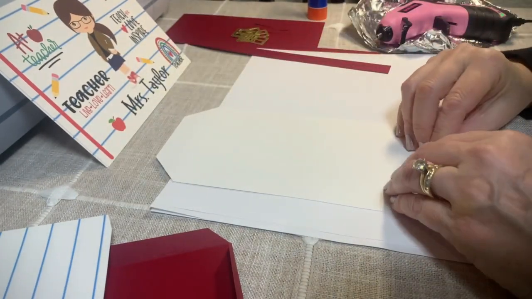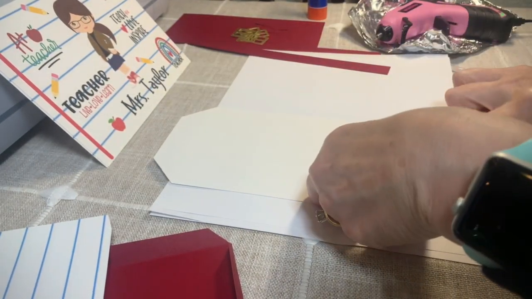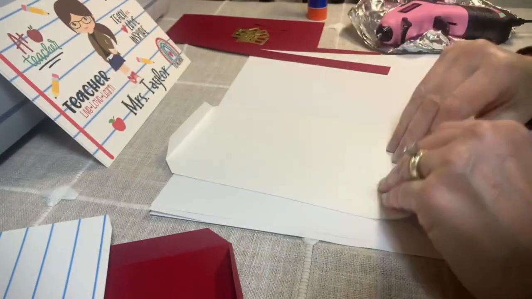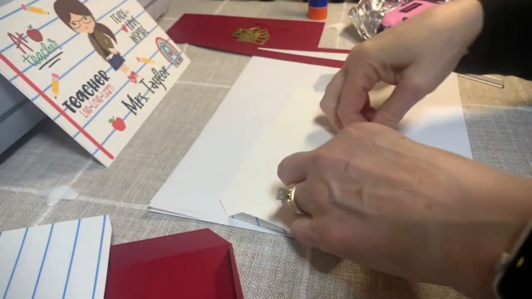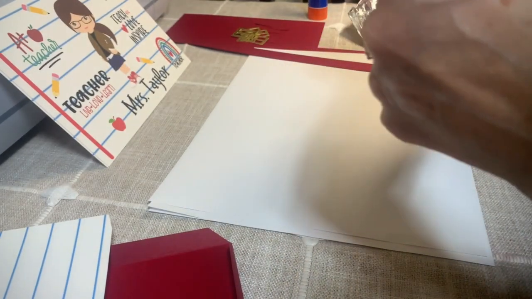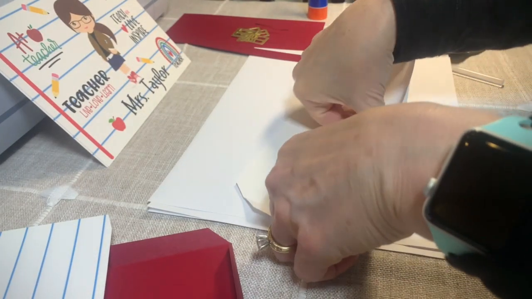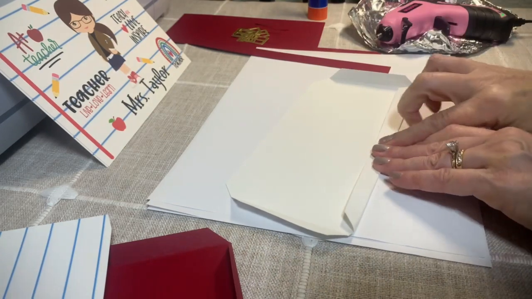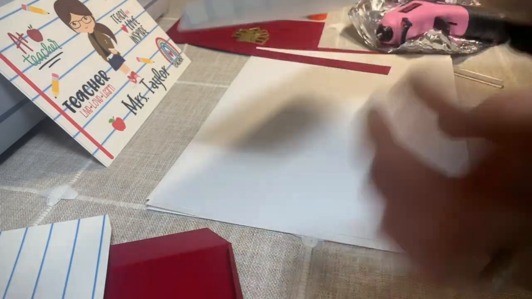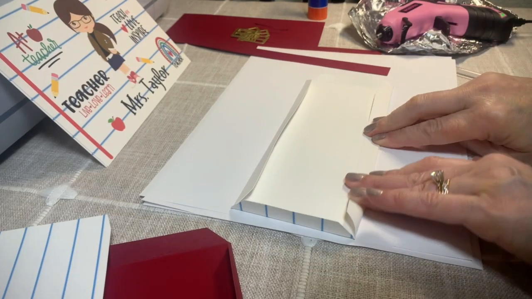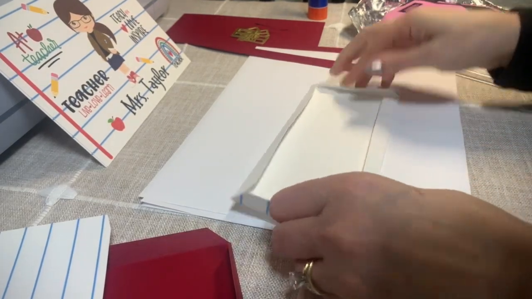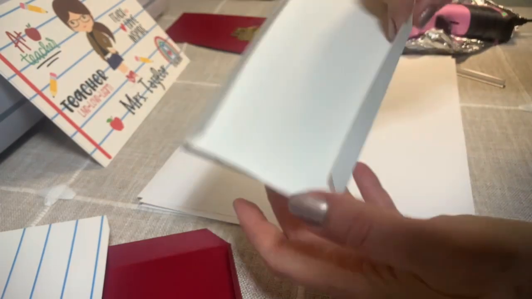First, we are going to fold this on the score lines. Okay, so it'll look just like this.